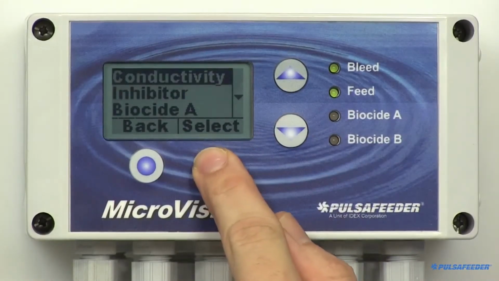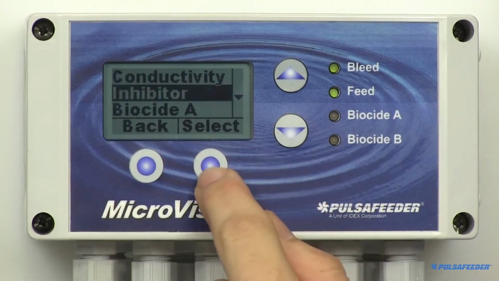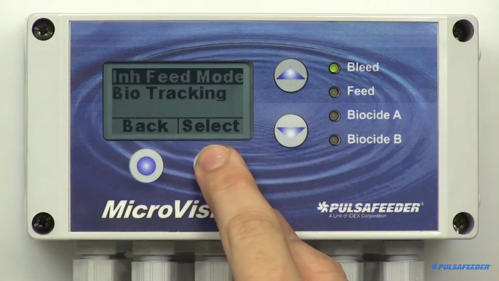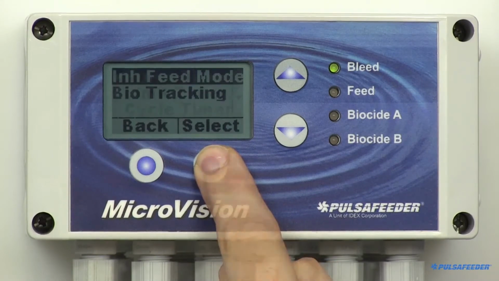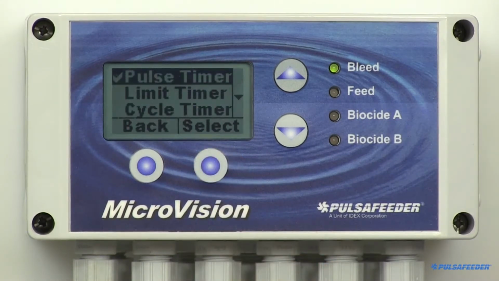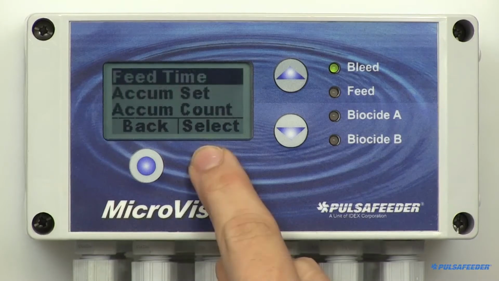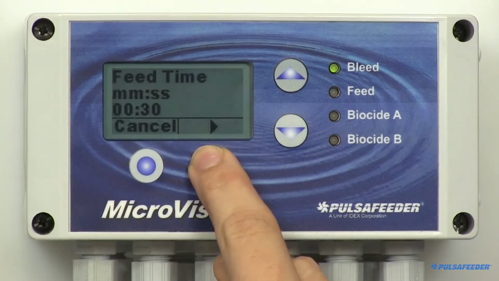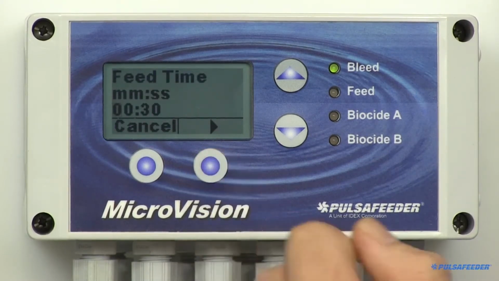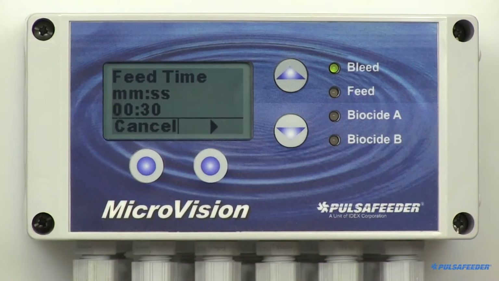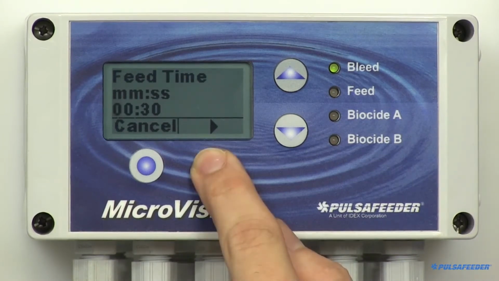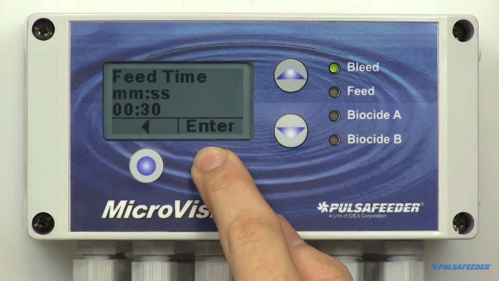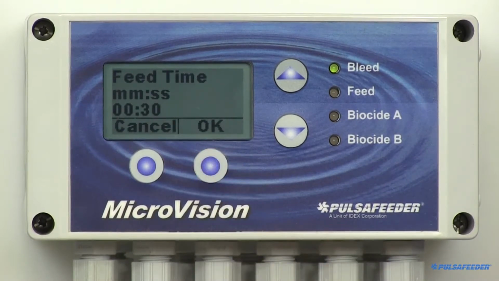From the Settings menu, press the Enter button and arrow down to the inhibitor and select it. Using the up arrow, highlight Pulse Timer and select it. The first thing is to set the feed time. This is the amount of time in minutes and seconds you want the inhibitor to feed when the water meter accumulator reaches its target. Use the arrow buttons to enter the limit time, then hit Enter and OK.